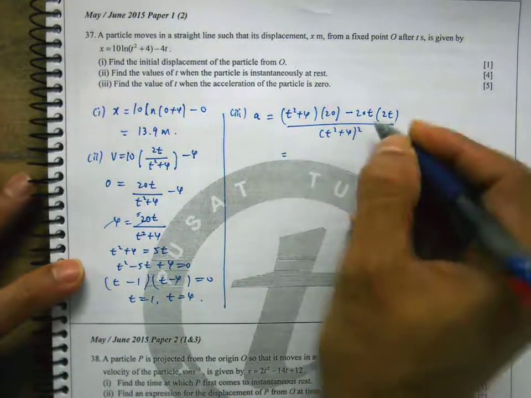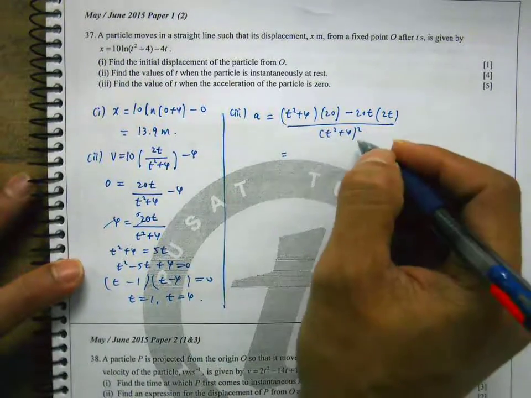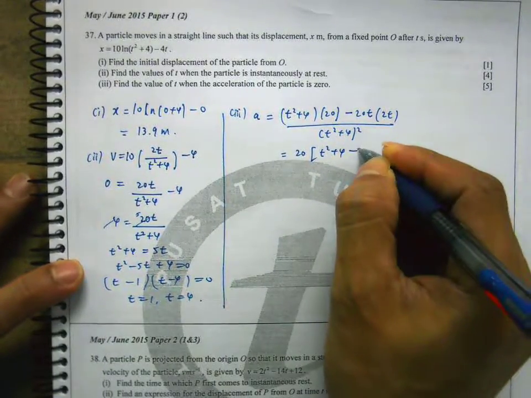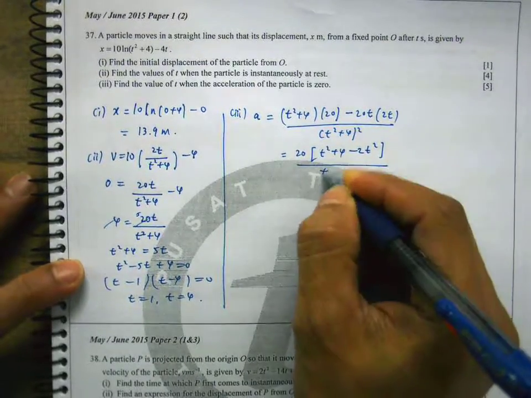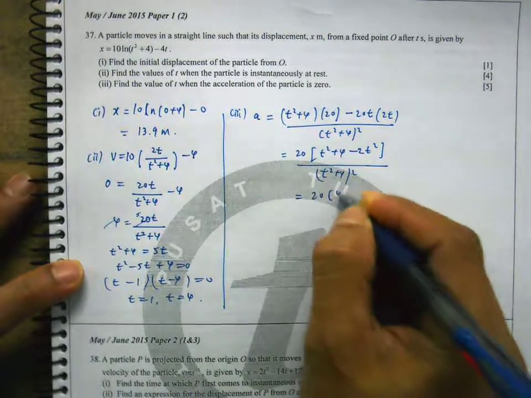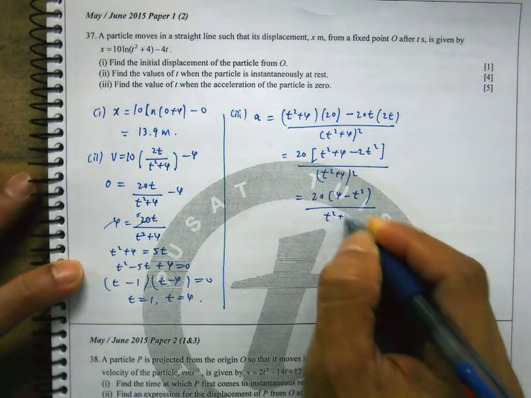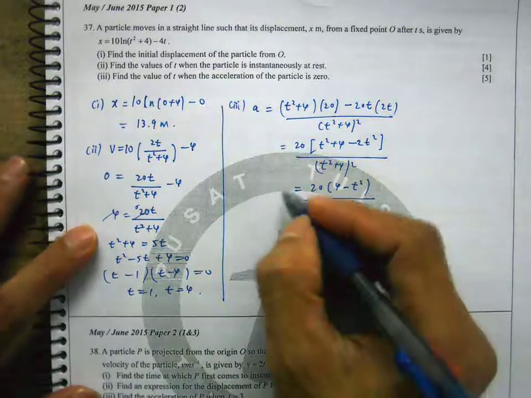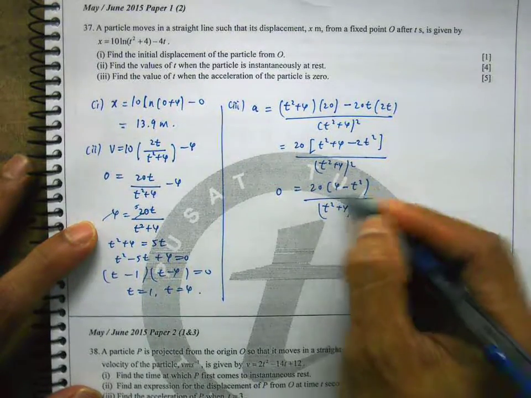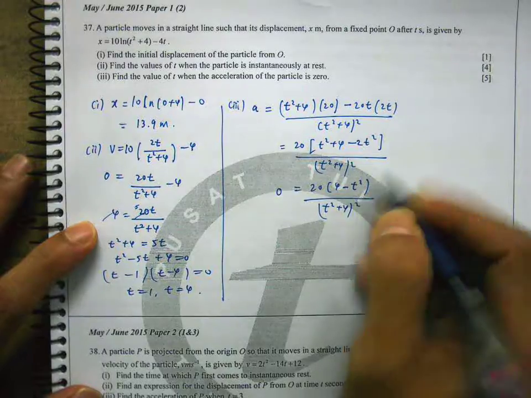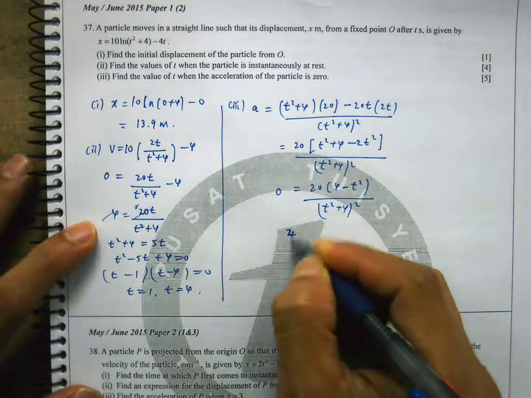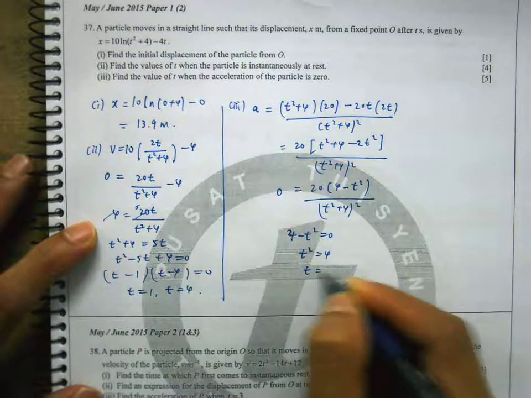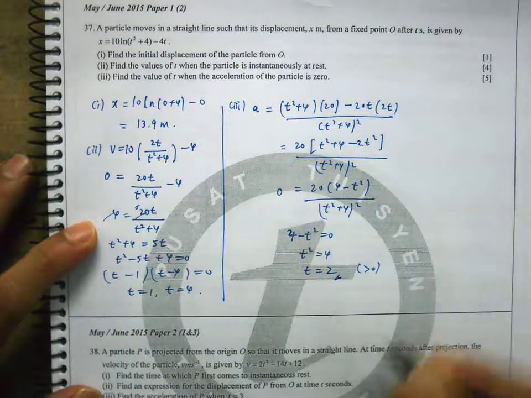Okay, let us simplify this out. Multiply inside. Or should I take out 20? I tend to take out 20. I think it's easier. t squared plus 4. Take out 20, left with 2t squared. This will give us 4 minus t squared over t squared plus 4 squared. Right. Now, when your a is 0, your numerator must be 0. Denominator can't be 0. So when your numerator is 0, now the 20 you can just drop it. It is 4 minus t squared equals 0. t squared is 4. t is what? 2, more than 0. That's all right.